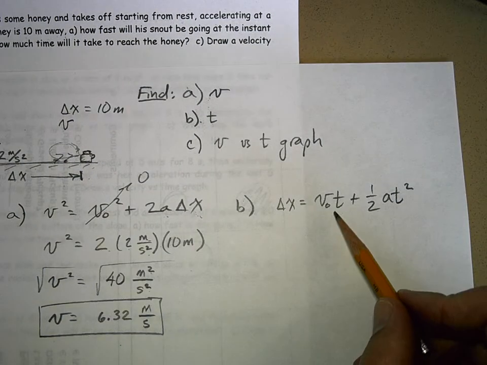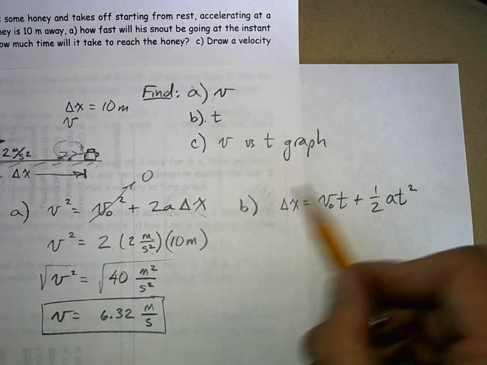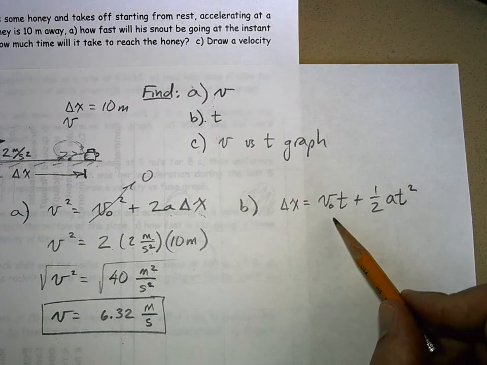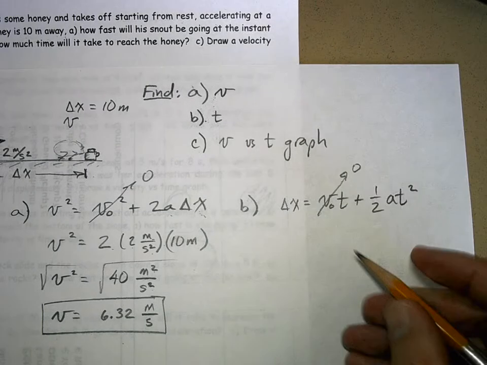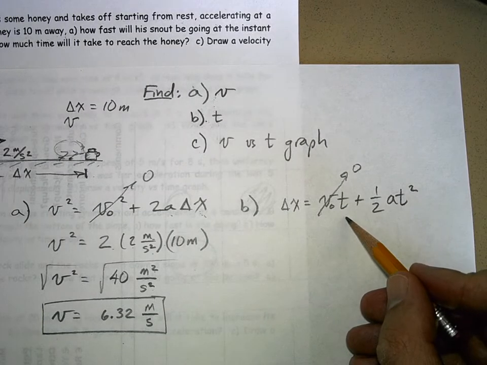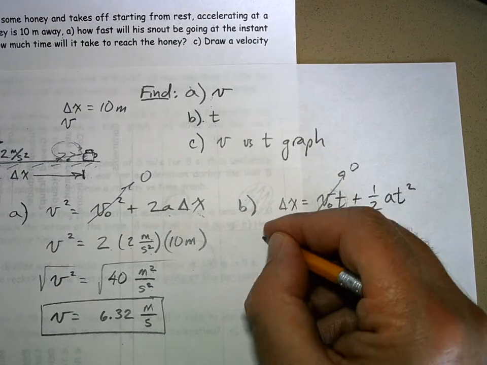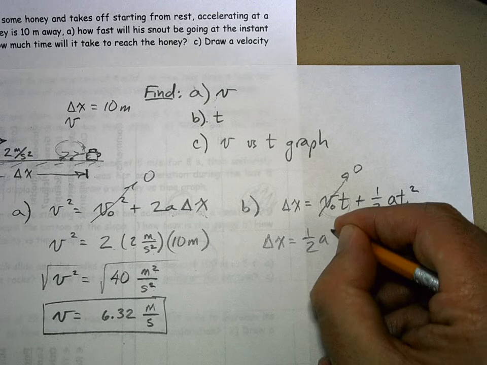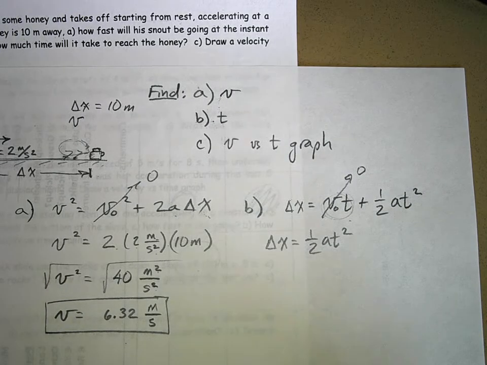Now, if I gave you a non-zero initial velocity, you would have to use the quadratic formula to solve for time. But happily, what's true about the initial velocity? It's 0. So no matter what time is, this thing goes away. So delta x equals 1/2 a t squared if you start from rest. And now we're going to solve for time.